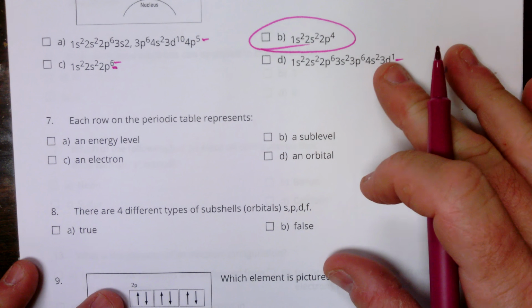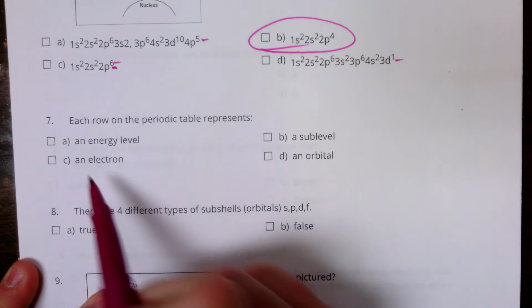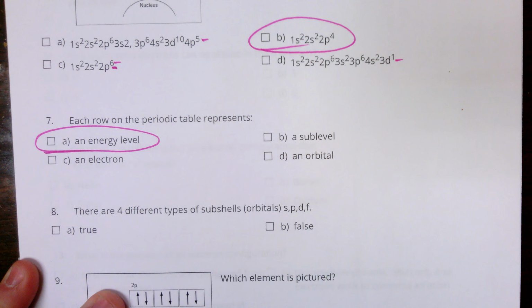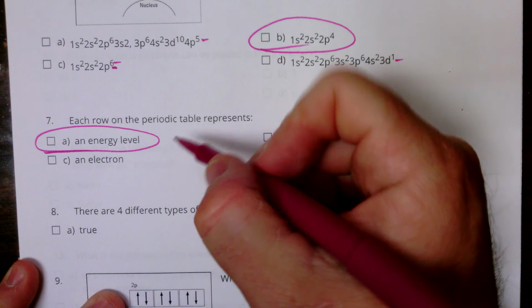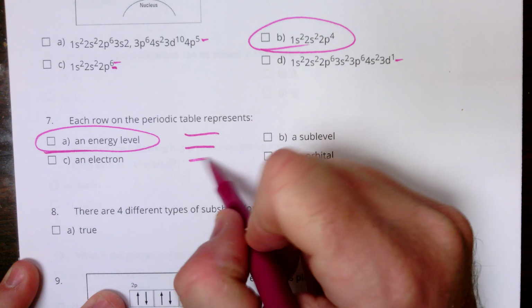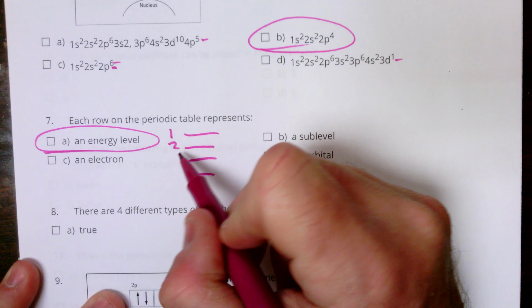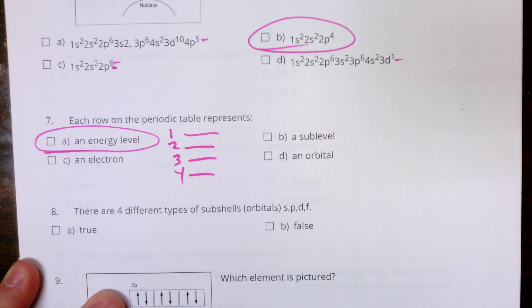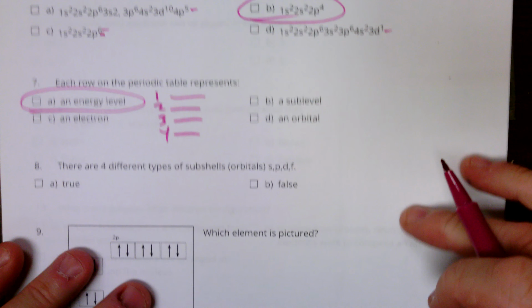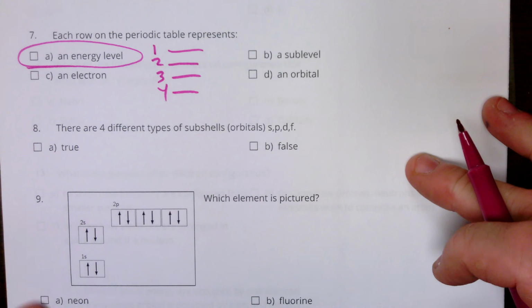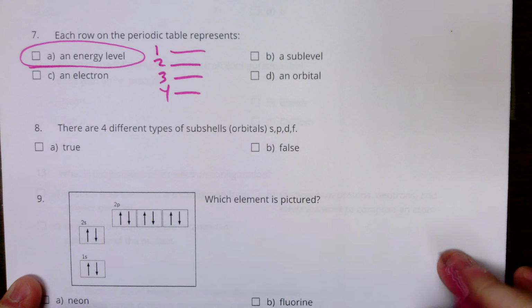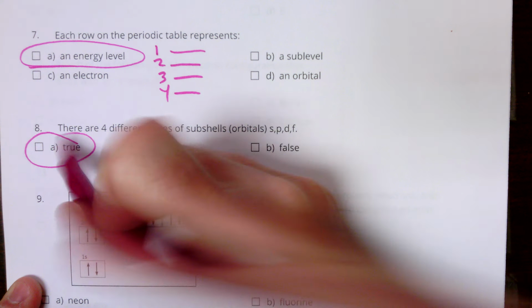Now, each row on the periodic table represents an energy level. As you go down a row on the periodic table, 1 energy level, 2 energy levels, 3 energy levels, 4 energy levels. Each row represents an energy level. There are 4 different types of subshells, or what we call orbitals, S, P, D, and F.